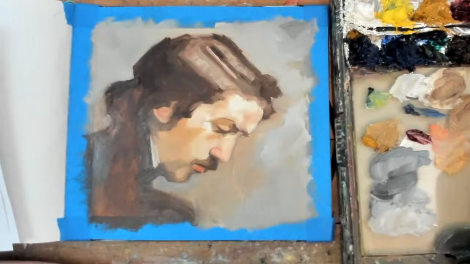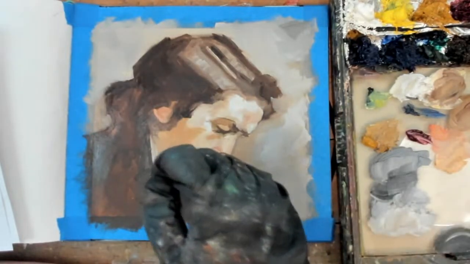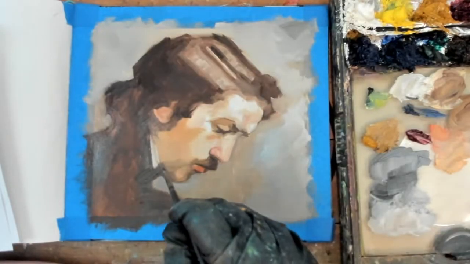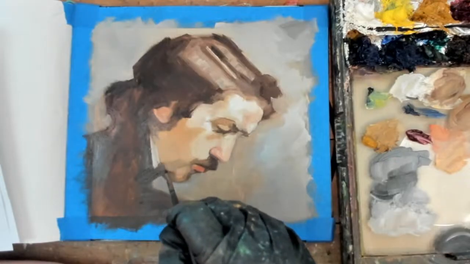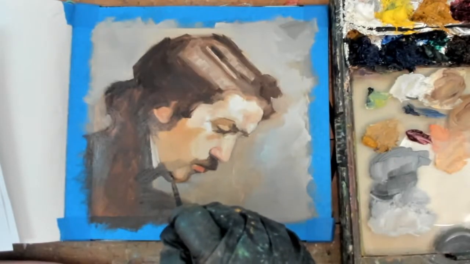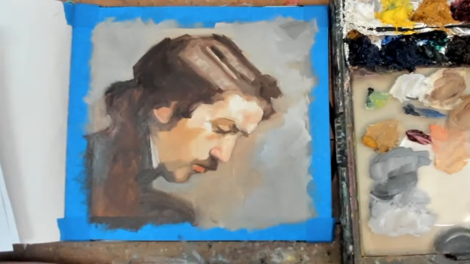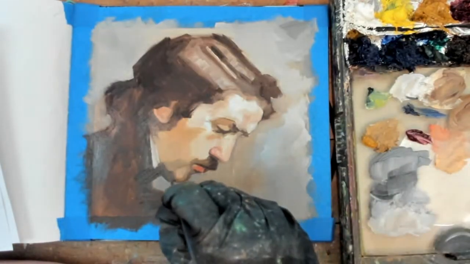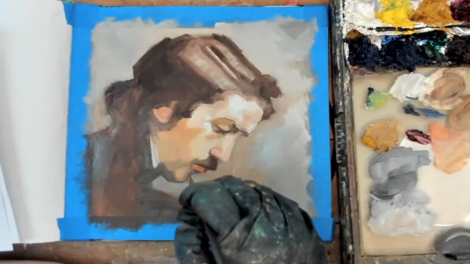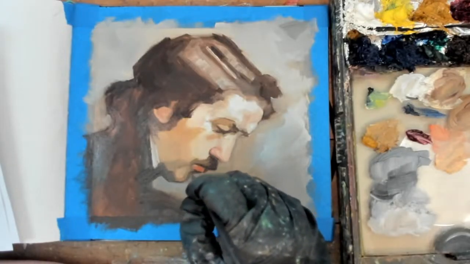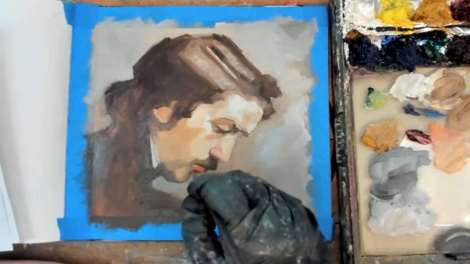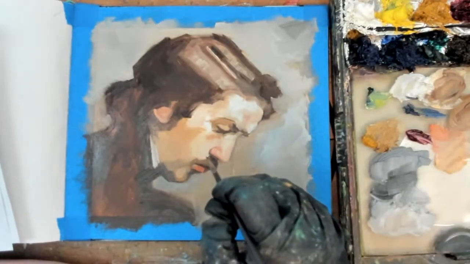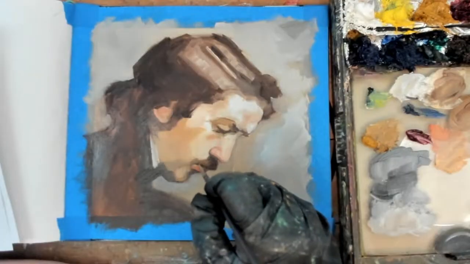Like I said, it looks like he used a chunky brush and not a little brush like this. But I'm able to kind of mark in where things were supposed to be with this smaller one.